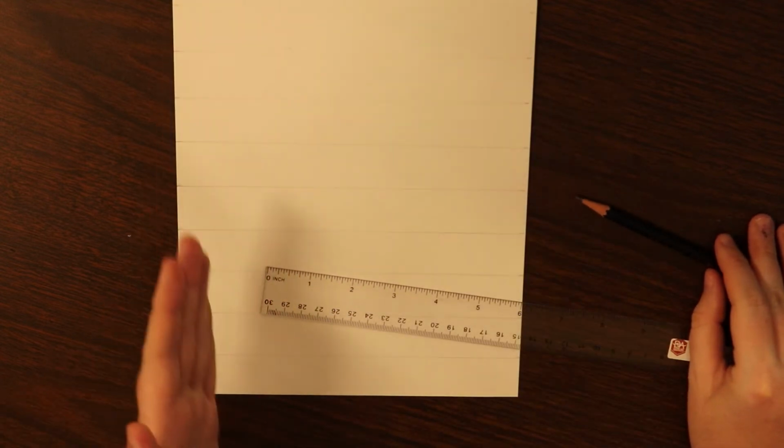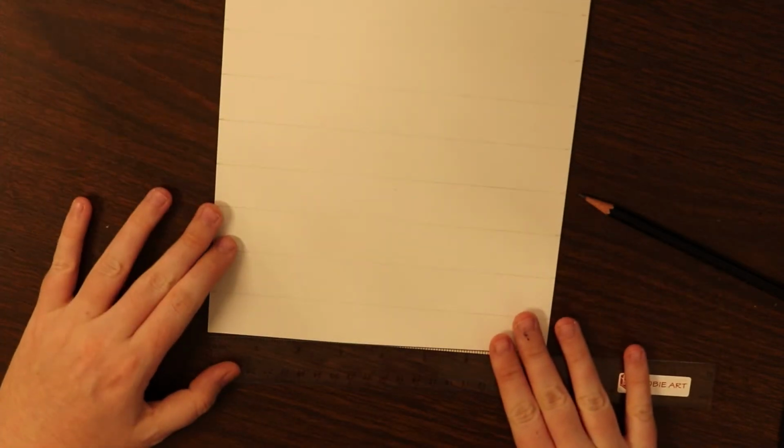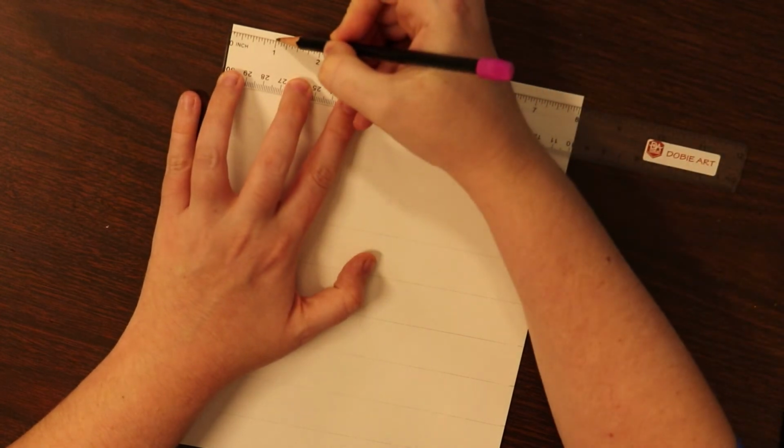Now I'm going to go in the opposite direction. I'm going to do the same thing I did on the sides, and I'm going to do it on the top, or the thinnest part of the paper.